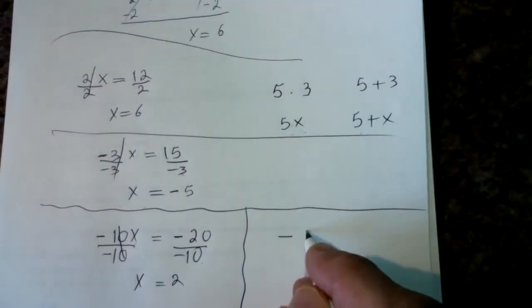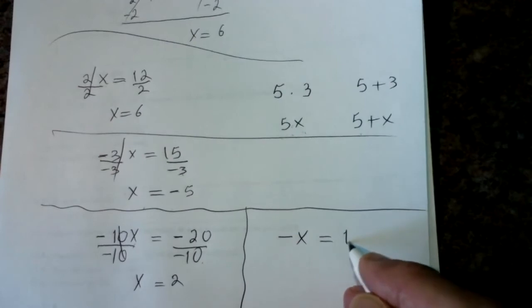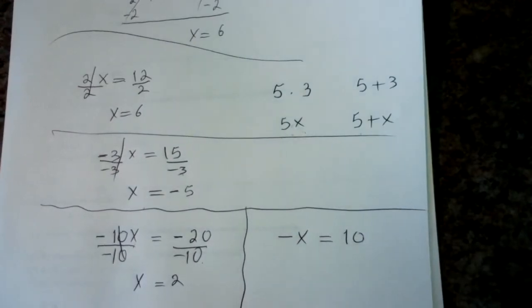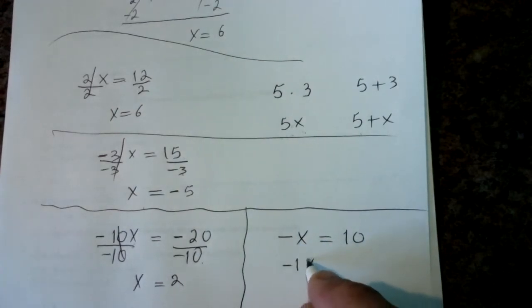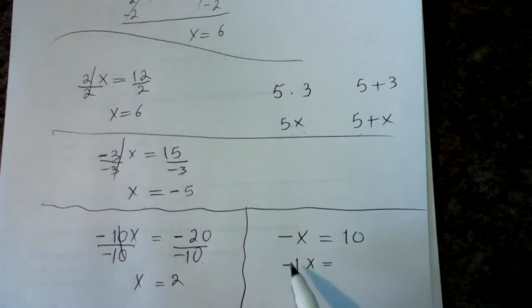What about -x is equal to 10? You always want to have x, not the negative. Do I see any number here next to x? If you don't see any number, you could always put a 1. Because if the coefficient, or number sitting next to x, is 1 or -1, we don't show that. So if you don't see any number, it's 1.